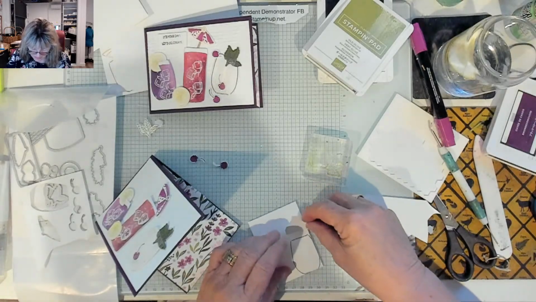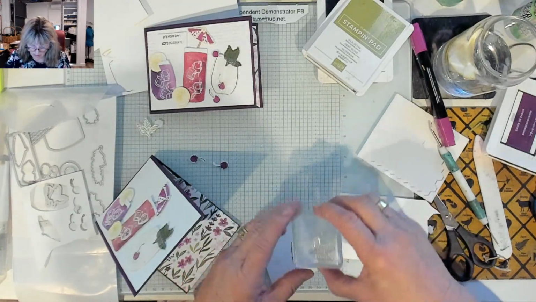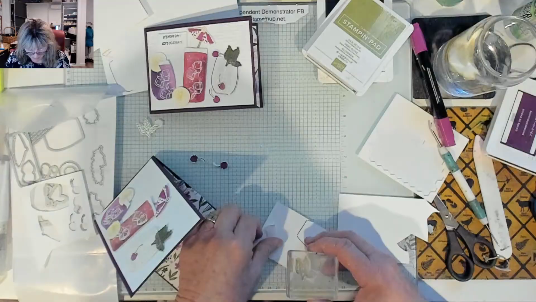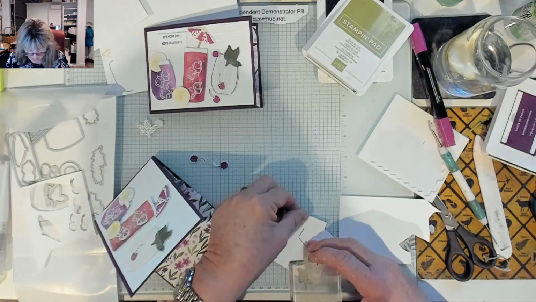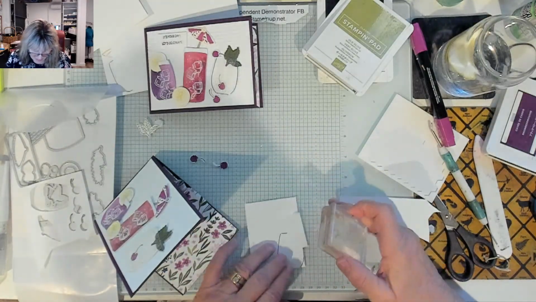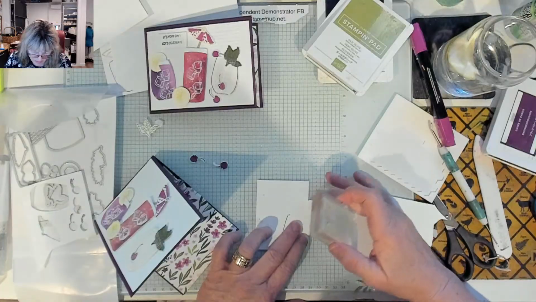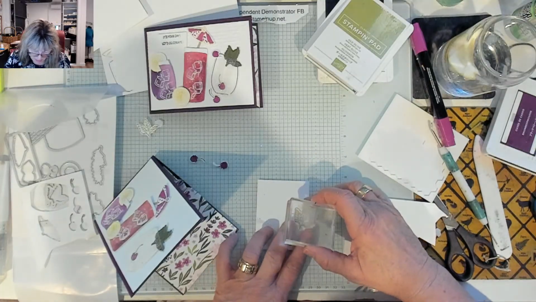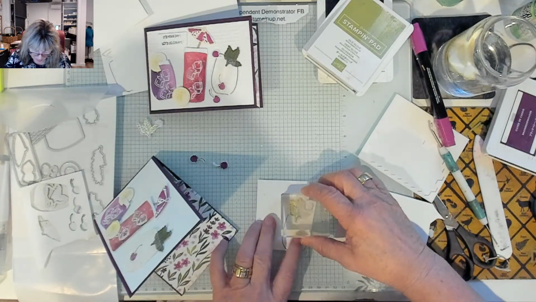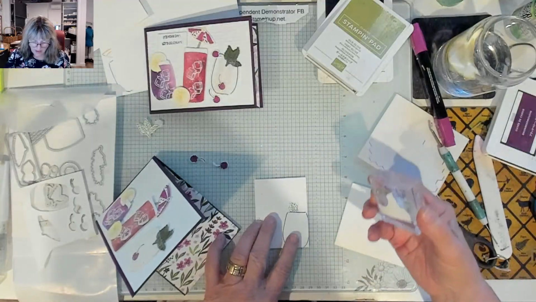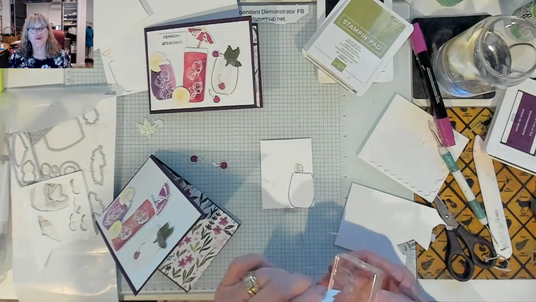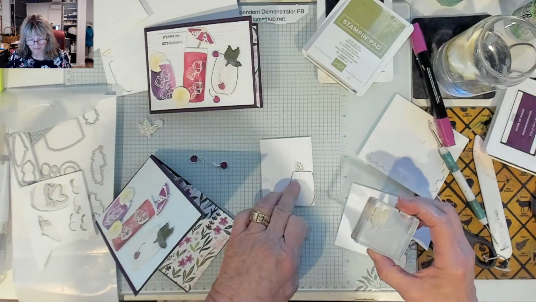Put my finger on that. So I only want the one leaf coming out of there. So over on this side, I'm going to go down there and cover that. Can you see what I'm doing? And look, see, it stopped the leaf from showing up inside there.